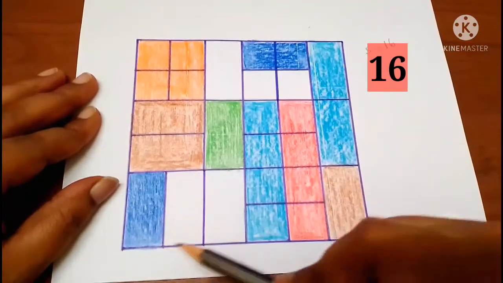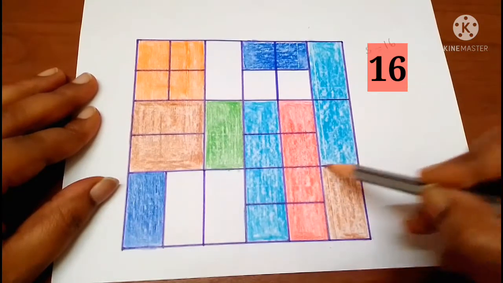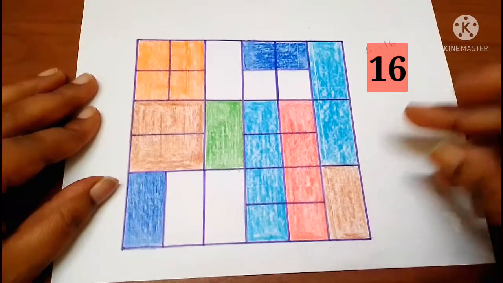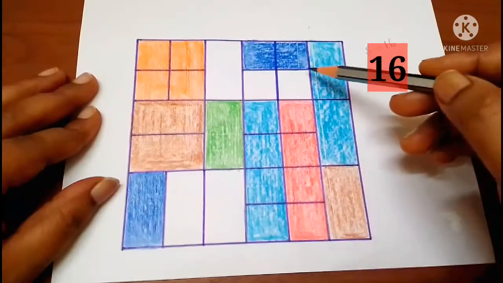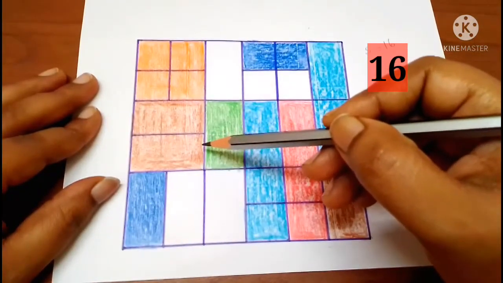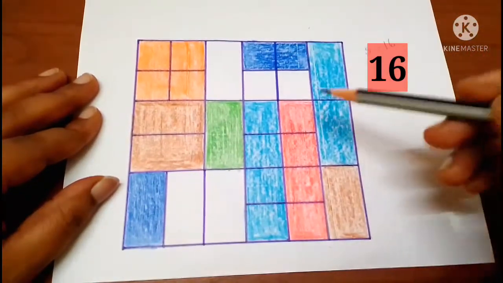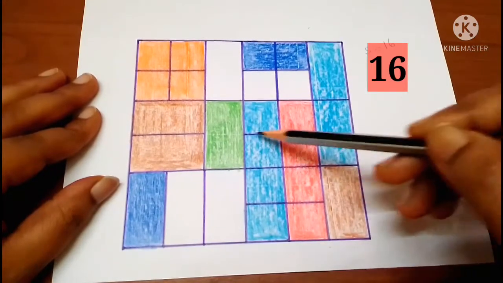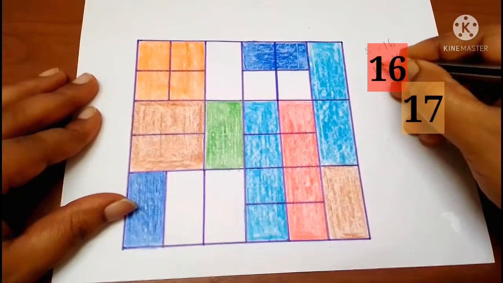Then 10, 11, 12, 13 and 14. So there are some other squares of the same size hidden in between. So let's see them. It is 15 and there are many more towards the right side. I think you can observe that. Now 16, 17. Okay, so it is 17.